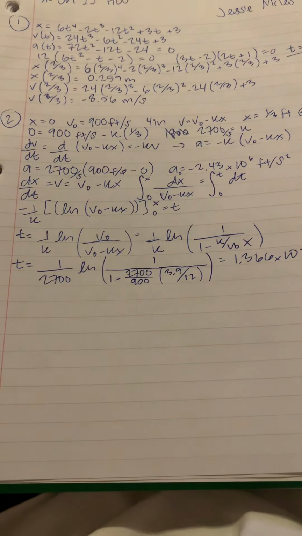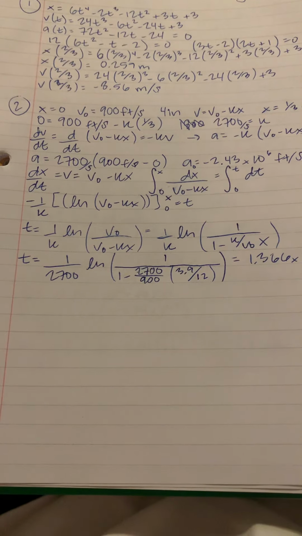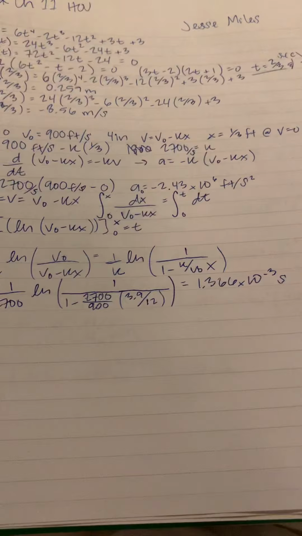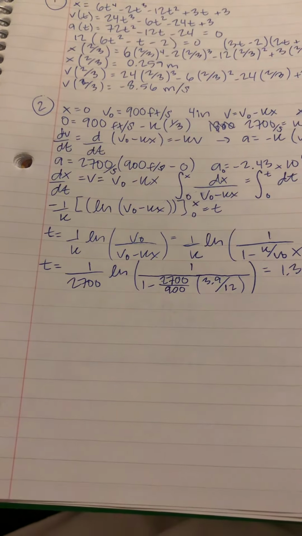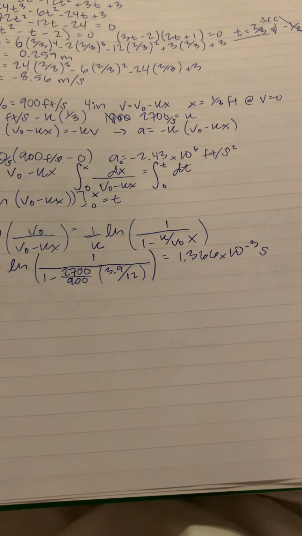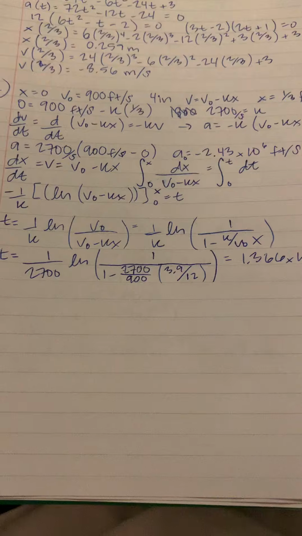Do some simplifying here, and then we did the derivative of velocity here, because we have the velocity function, so we took the derivative to get the acceleration function, and then you end up getting -2.43 times 10 to the 6th. At least that's what I got.